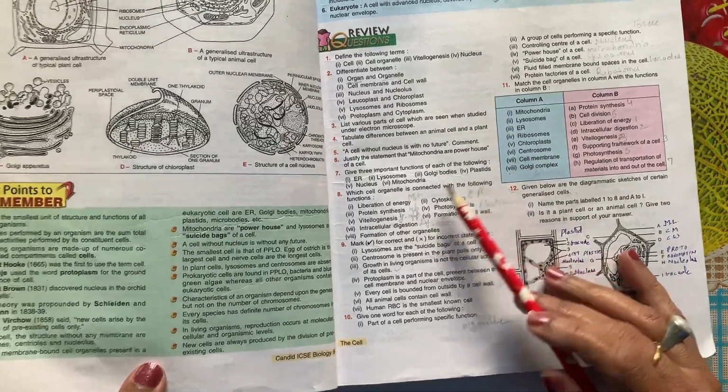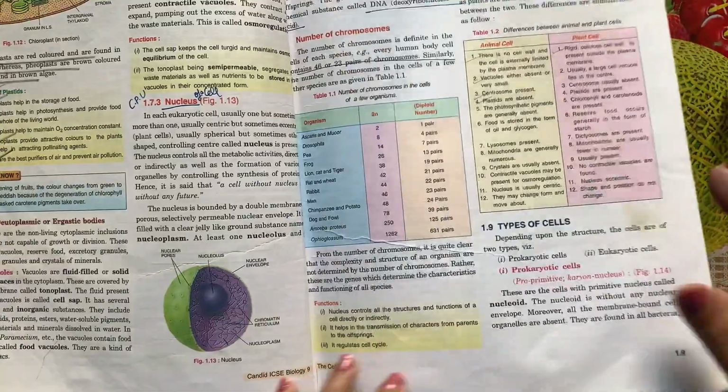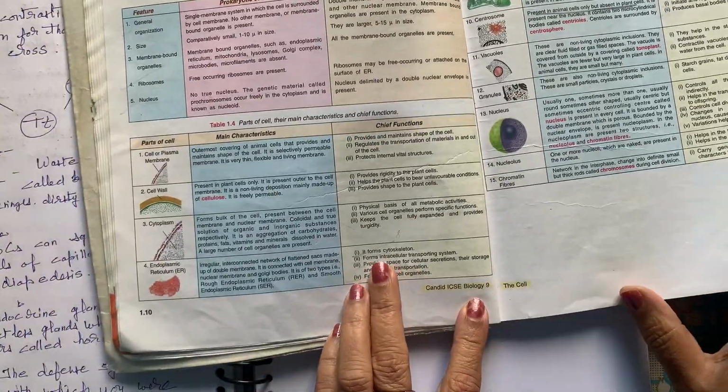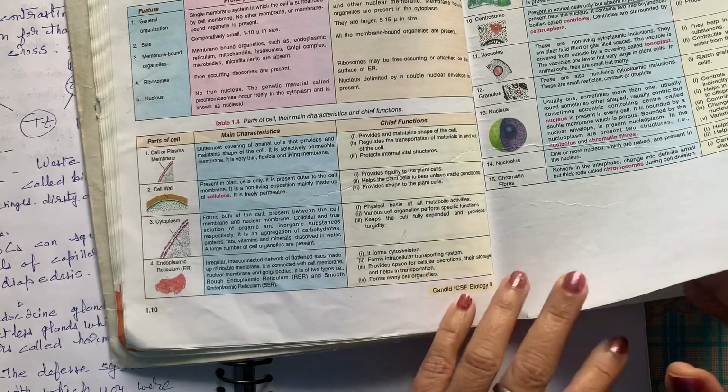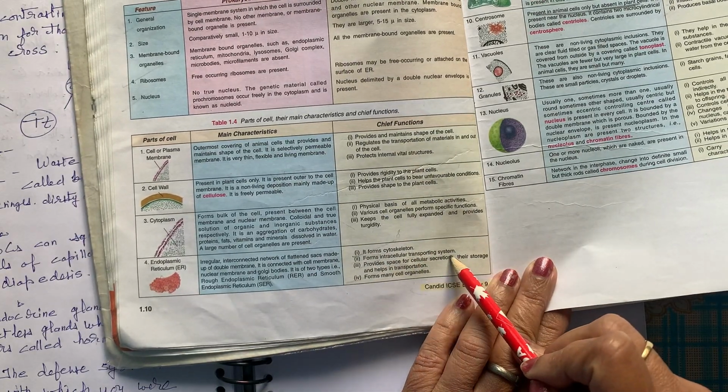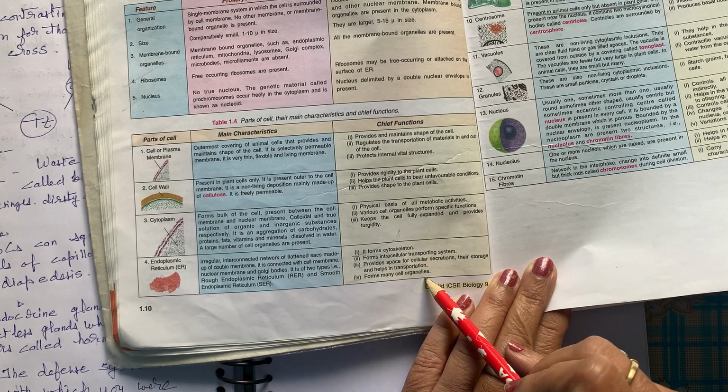Three important functions of the following: endoplasmic reticulum. Now see, endoplasmic reticulum forms the cytoskeleton, it forms the intracellular transporting system, and it forms many cell organelles.